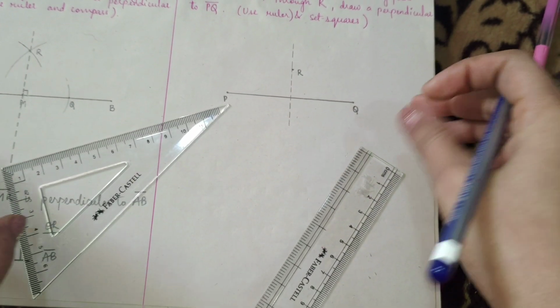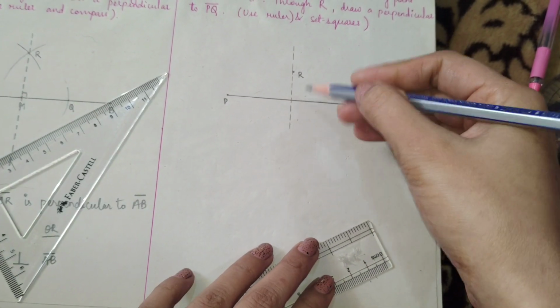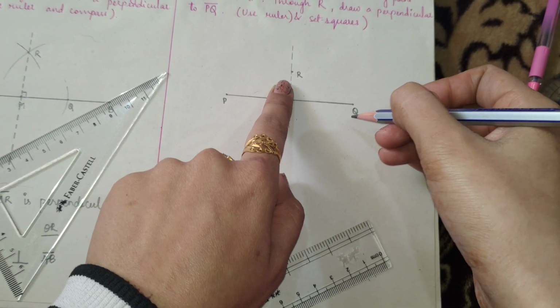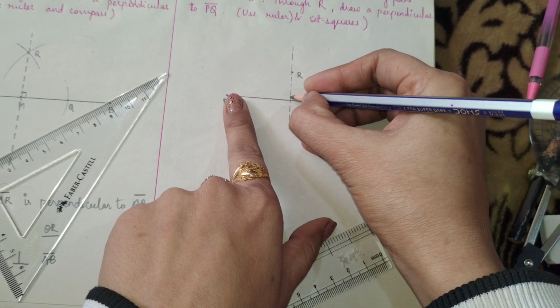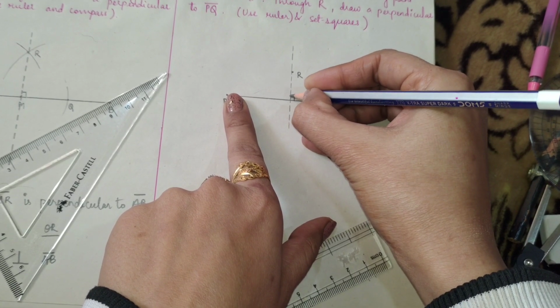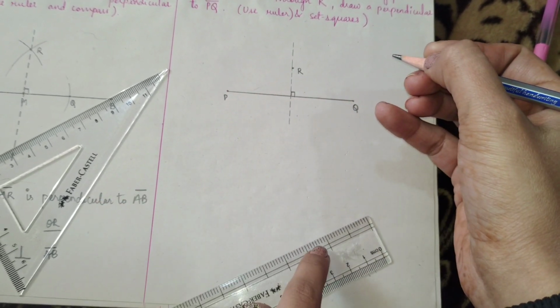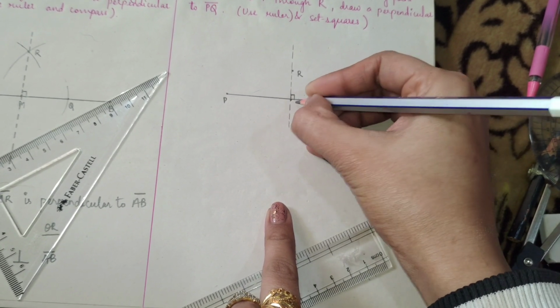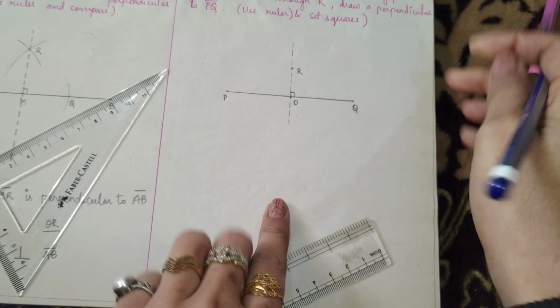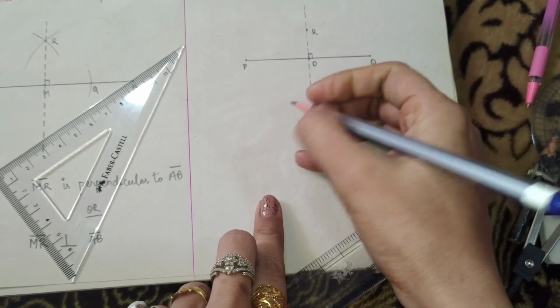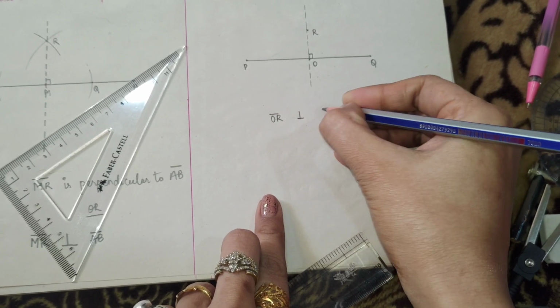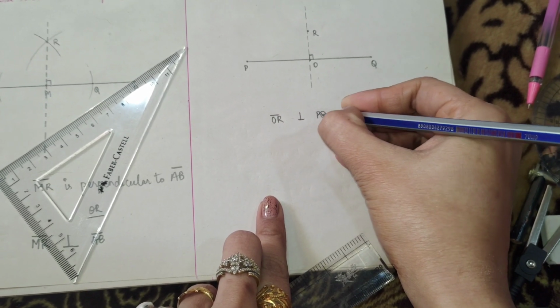So here you have drawn a line which is perpendicular to PQ and has passed through point R. Again, you will use this sign for showing that this line is perpendicular. If you want, you can give this point any name. Let's say O.